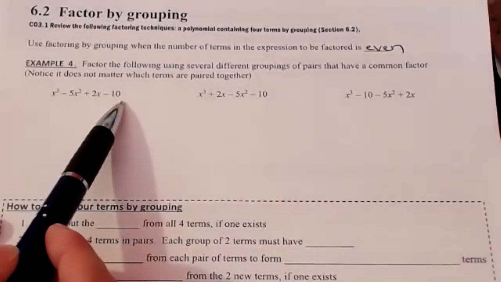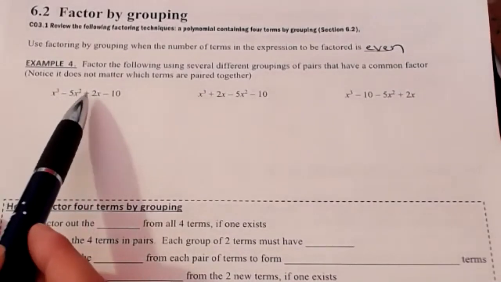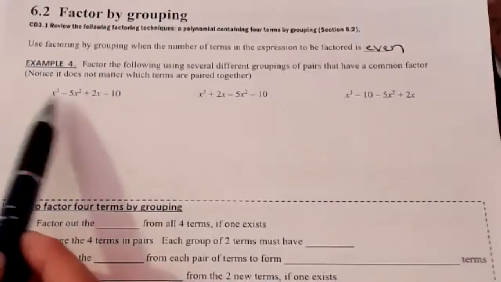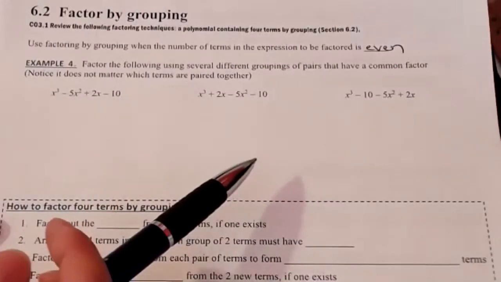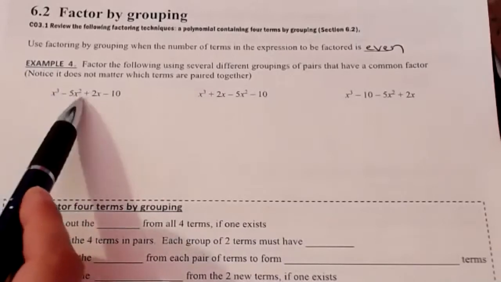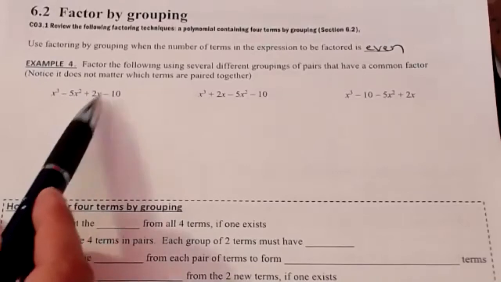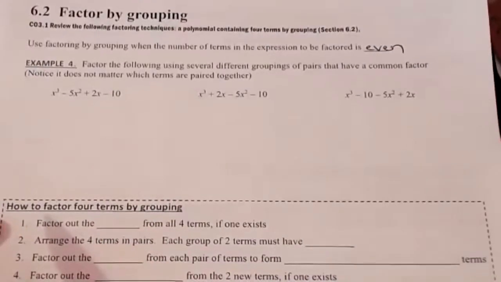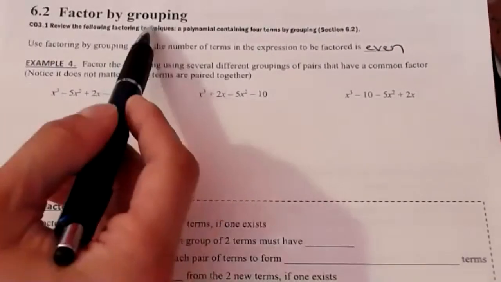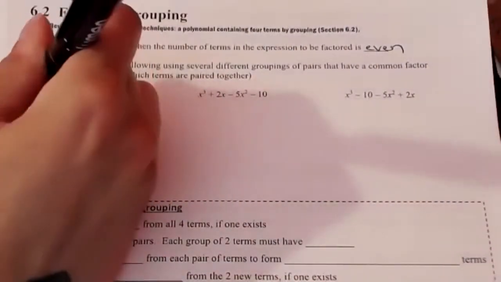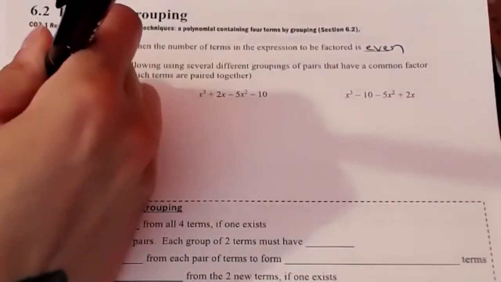Notice we have 4 terms. I've got an x to the 3rd minus 5x squared plus 2x minus 10. I'm happy with the order of these terms, so I'm not going to move anything around. Notice I've got my 2 terms with higher degree next to each other, and then our other 2 terms next to each other. In order to factor by grouping, if you have 4 terms, you're going to factor them 2 and 2. So take a look. Again, don't write anything down. I'll give you time to record this.